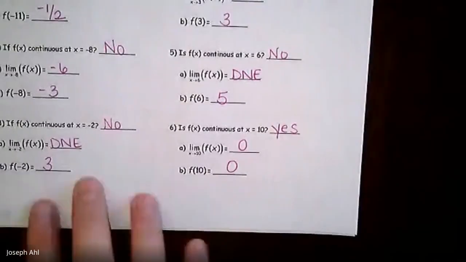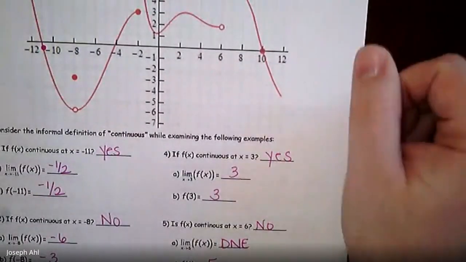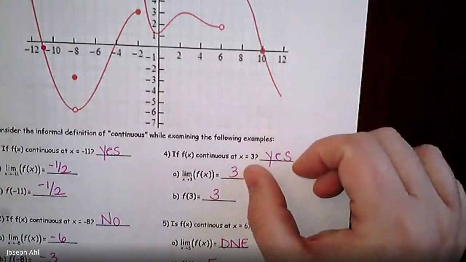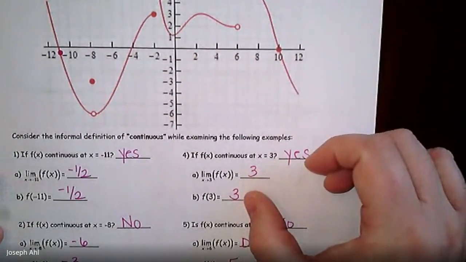Moving on to the other side, number 4, are we continuous at x equals 3? I said yes. I can draw the graph without picking up my pencil there. The limit as x approaches 3, coincidentally, is also 3, and then f of 3 is 3.